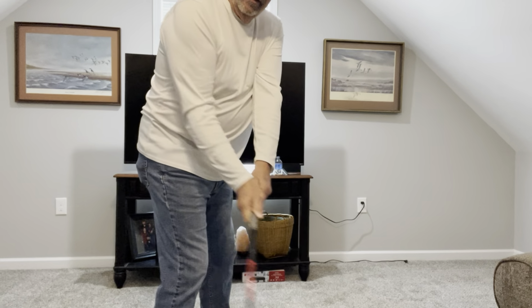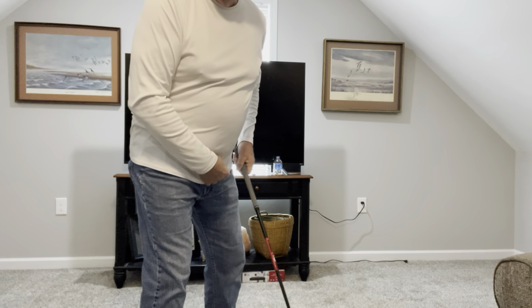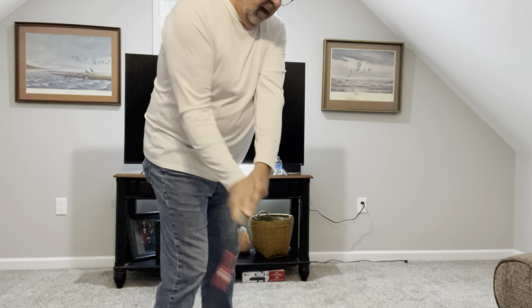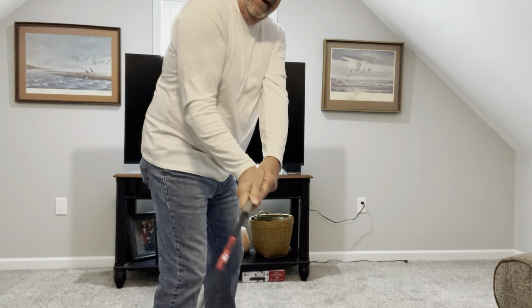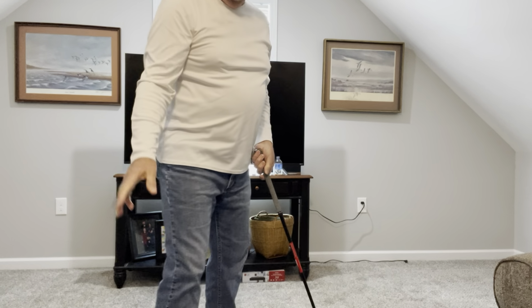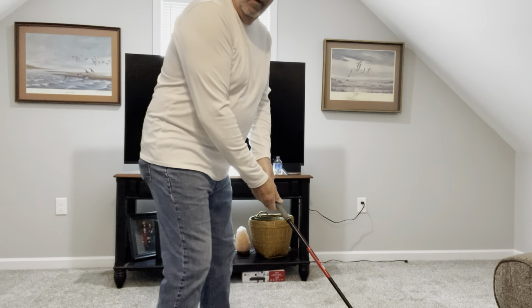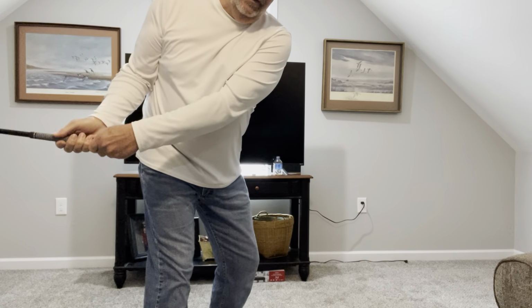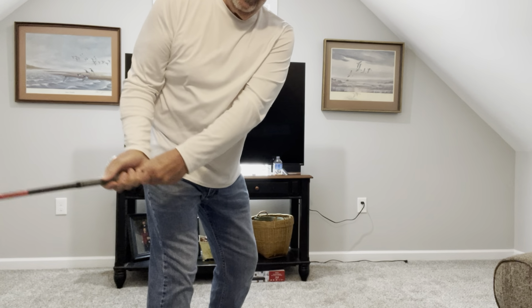And when I come back to the ball, since I contained them, my hips are going to be parallel to the target line, which will allow my hands to swing naturally instead of coming over the top. Or if you take it back in here like this, well, that's not correct.